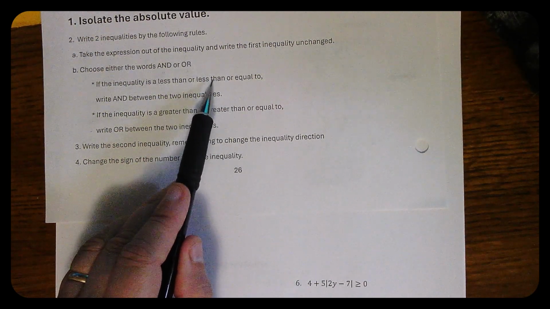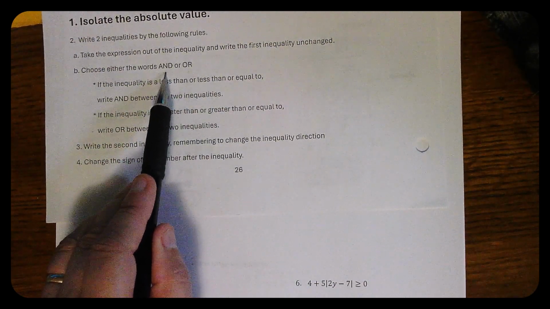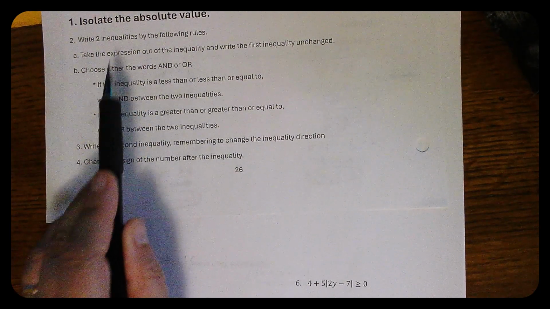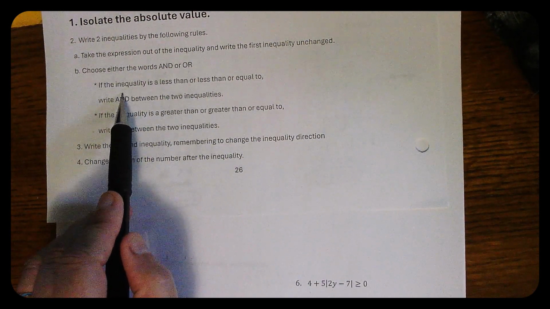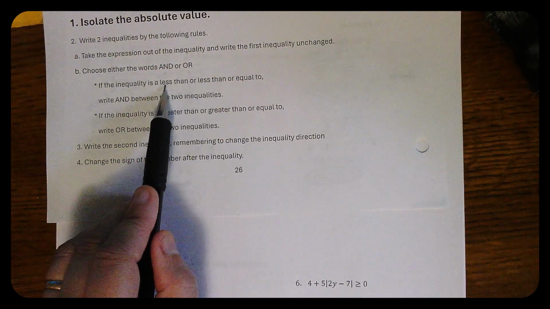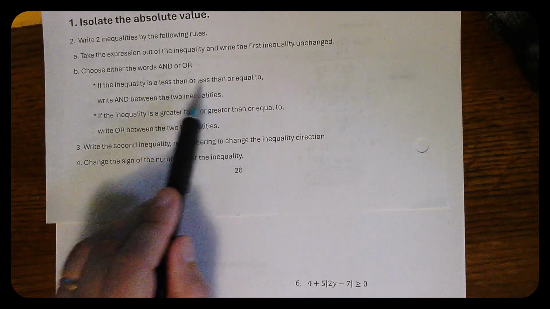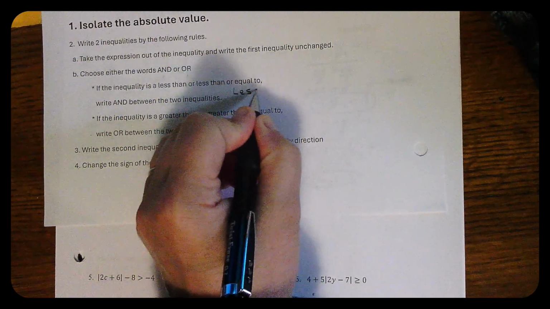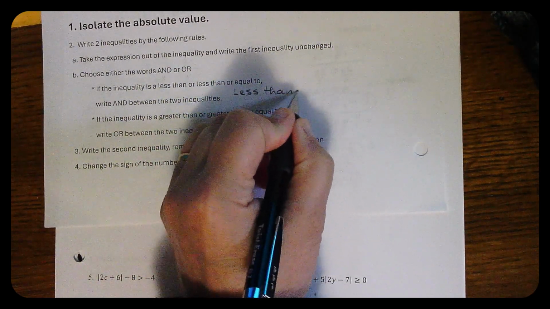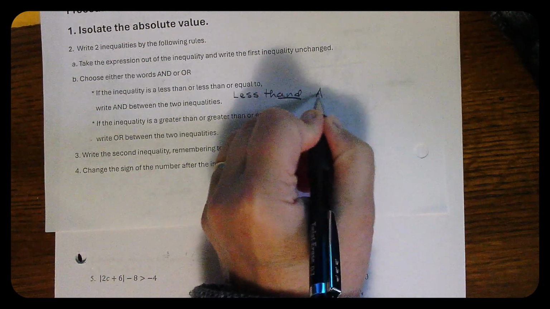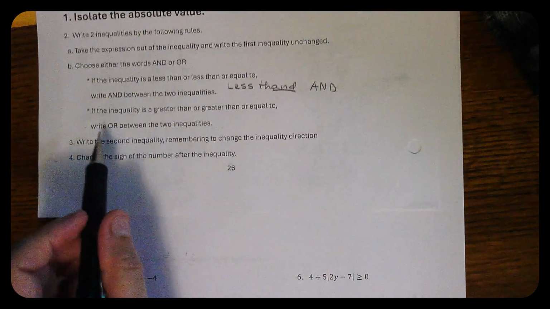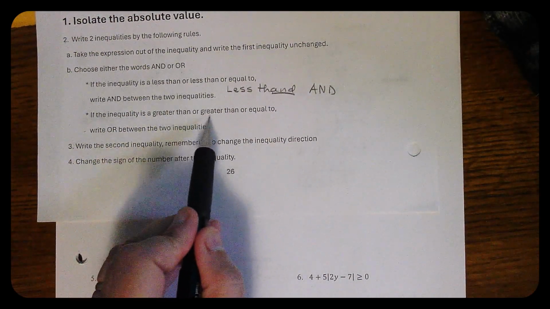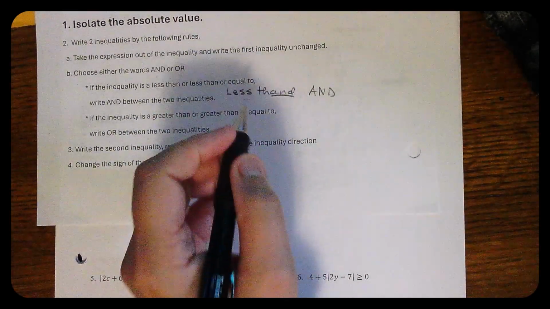Okay, so you decide whether it's an and or an or by looking at the inequality after the absolute value has been isolated. And if it's a less than or equal to, it's going to be an and. So I think of it as less than, it's going to be an and. And if the inequality is greater than or equal to, it's going to be an or.